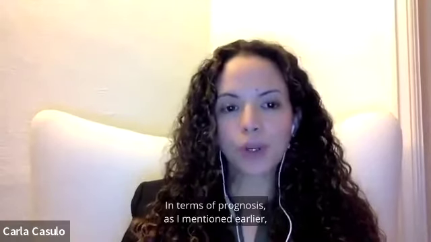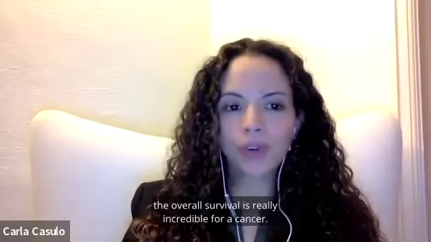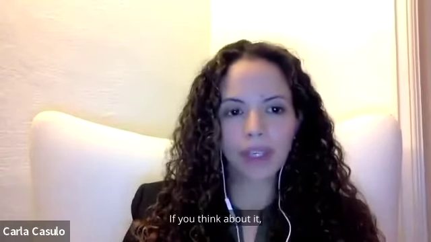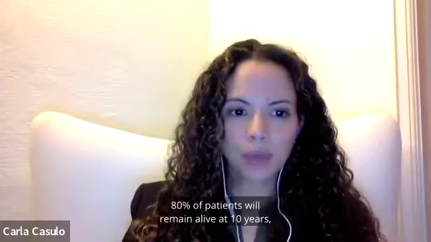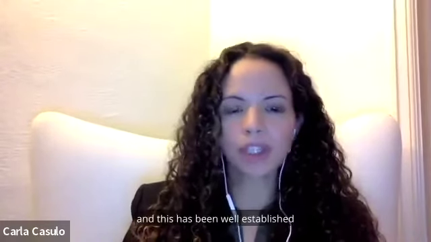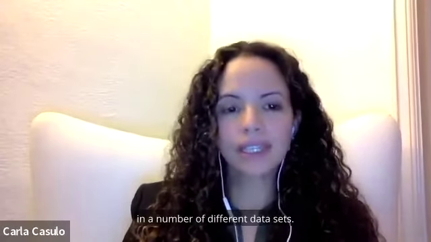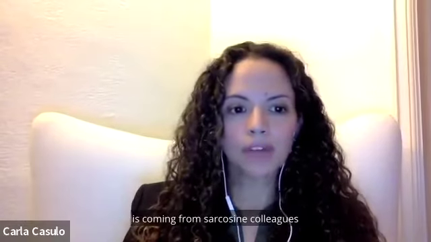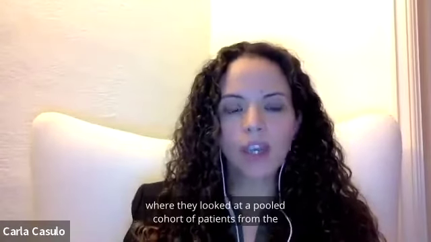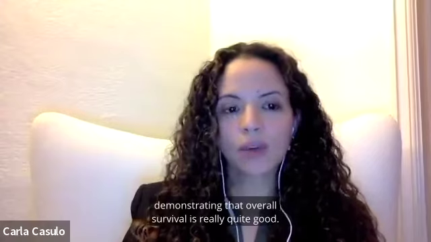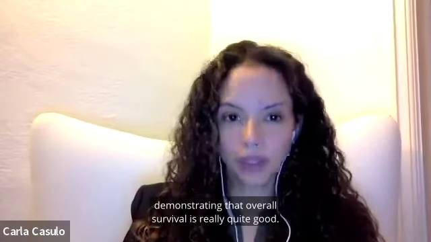In terms of prognosis, as I mentioned earlier, the overall survival is really incredible for a cancer. If you think about it, 80% of patients will remain alive at 10 years. And this has been well established in a number of different data sets. The one that we're looking at right now is coming from Sarkozy and colleagues, where they looked at a pooled cohort of patients from the United States and Europe, demonstrating that overall survival is really quite good.